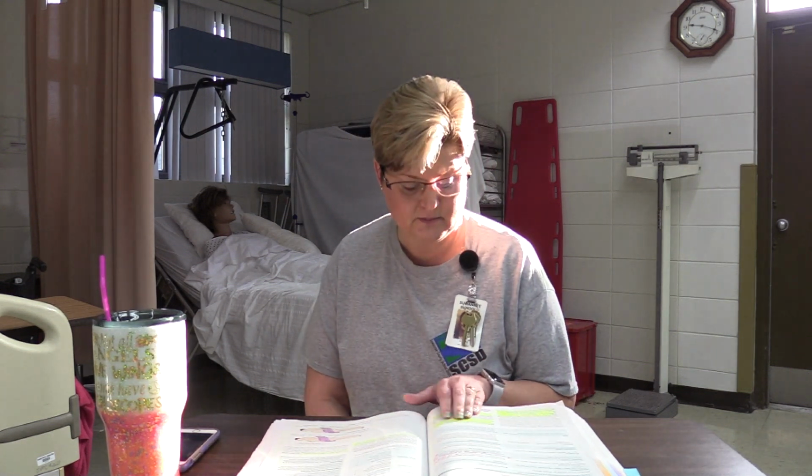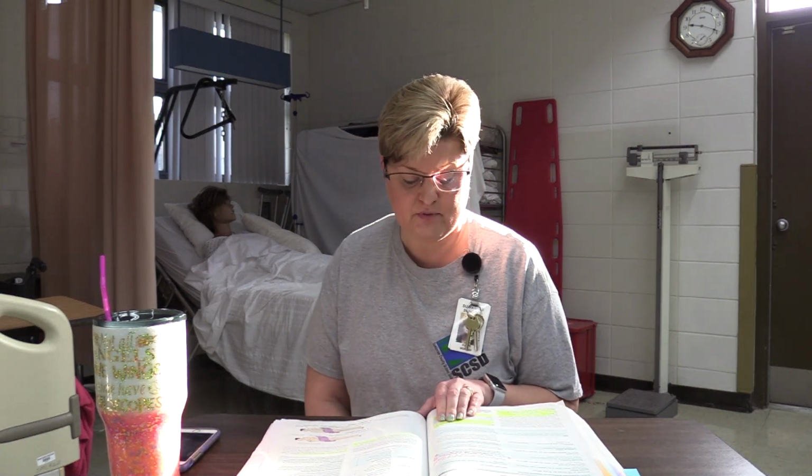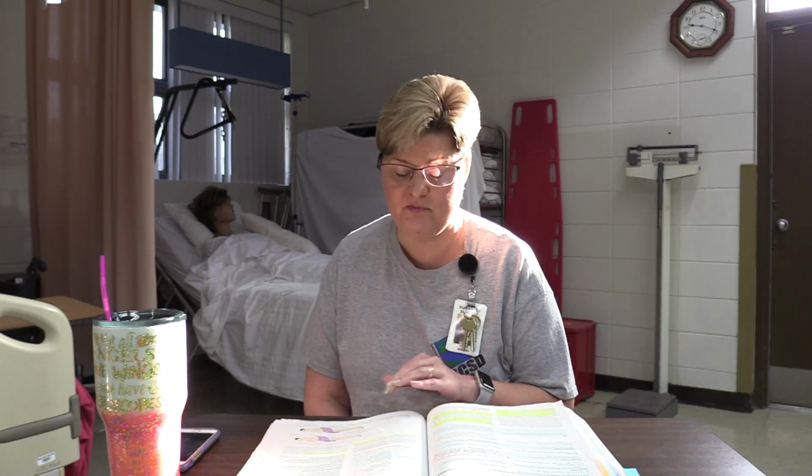If it is decorticate, it's impairment of cerebral function. If it's decerebrate, it's damage in the area of the brain stem. Which one they do depends on which part of the brain is actually injured.